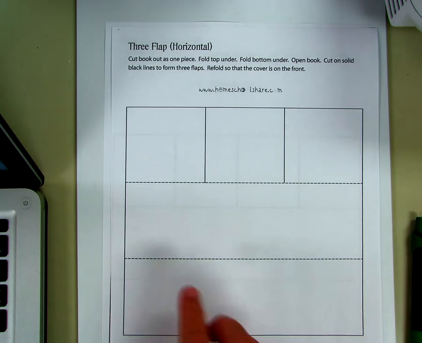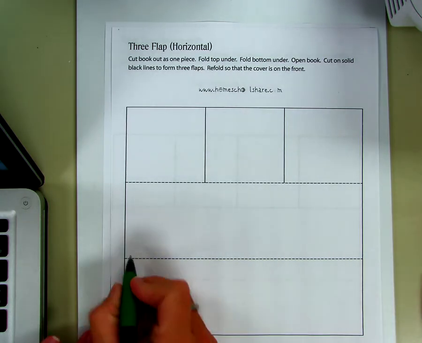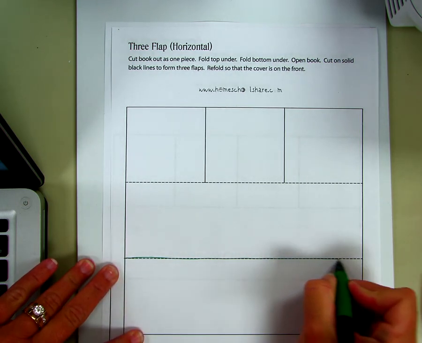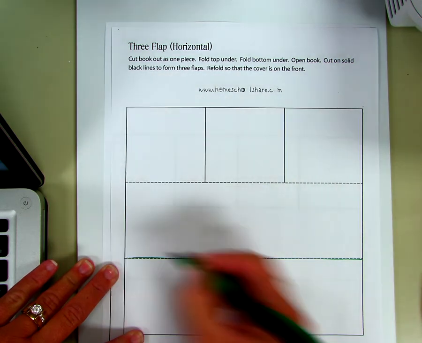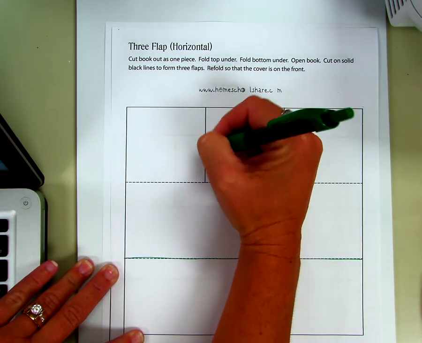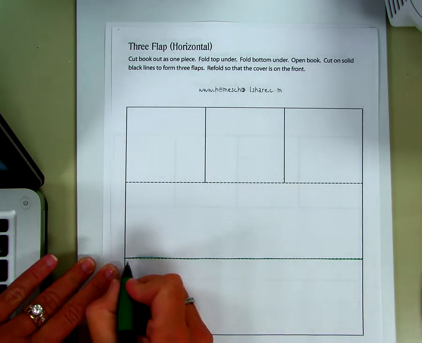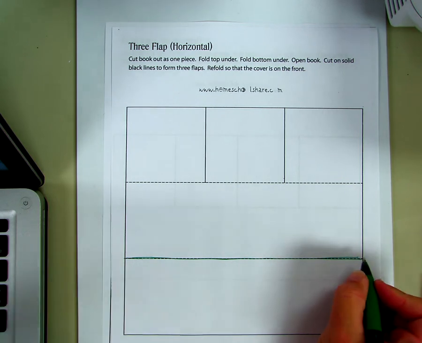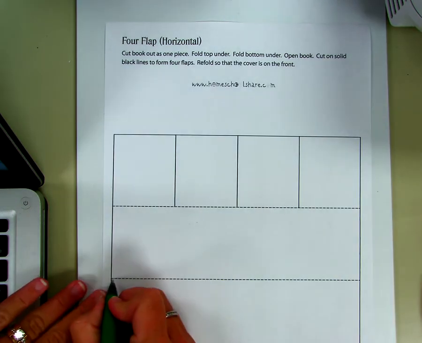So we're going to cut these out, and you are going to cut along this line, even though it's dotted. We're going to cut this line. We're going to cut on this dotted line, on this solid line here. We're going to cut along here. We're going to cut this solid line. So we're cutting all the solid lines, including this one right there on the 3-flap. On the 4-flap, same thing.